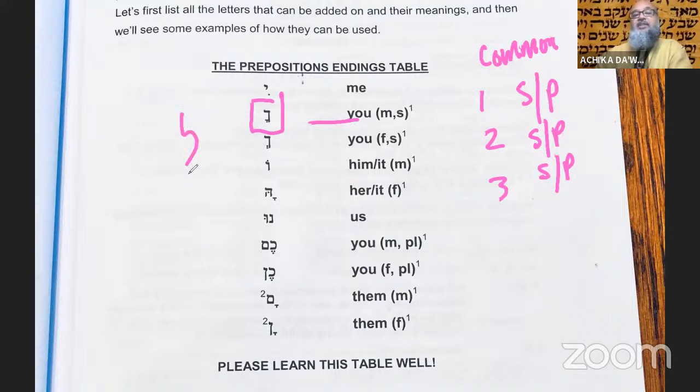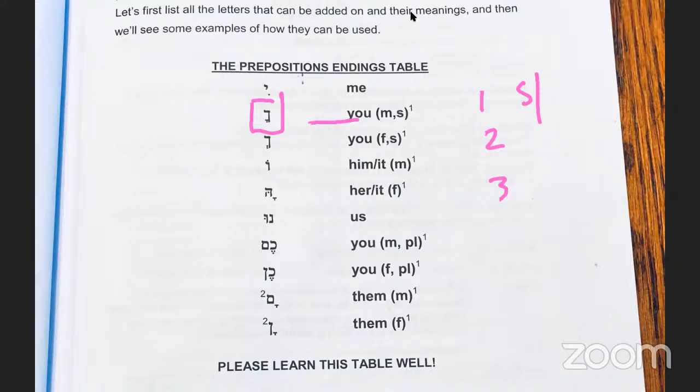That's the preposition for to or for. Right? That's what that means. I'm going to add a kaf over here, this final kaf, and it's called laka. So what does laka mean? According to what we have, to you.